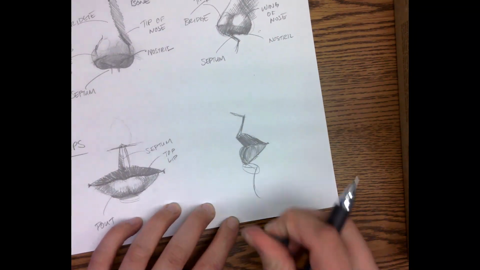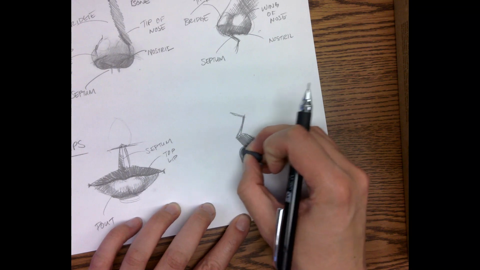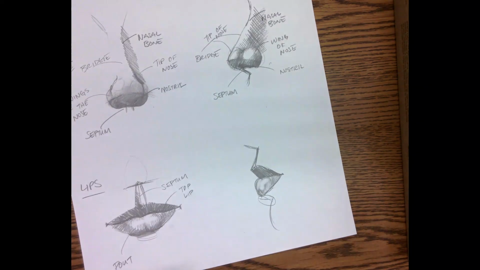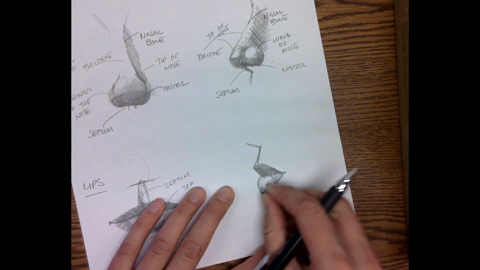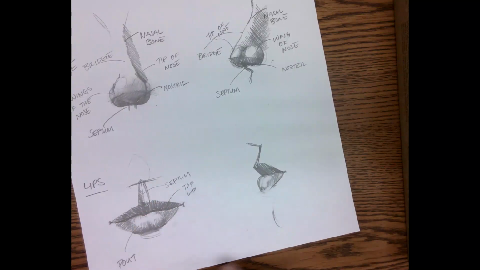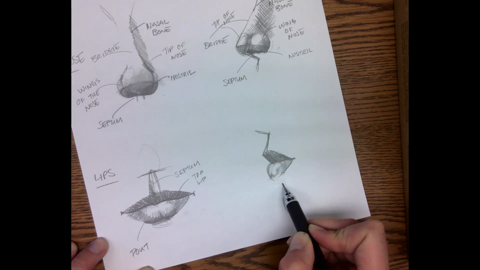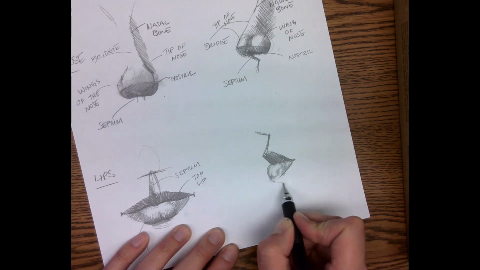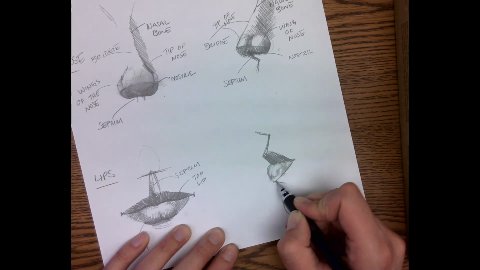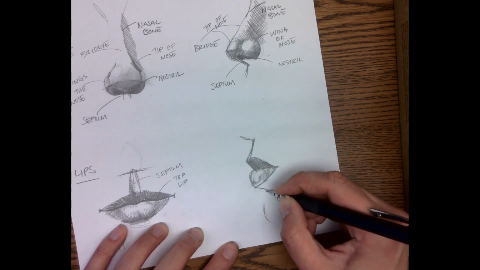And I'm going to erase a highlight right here. This is kind of confusing me, so I'm going to erase that. I just wanted you to understand that right there is that part right there. And that goes into your chin. Your chin's going to go out that way.